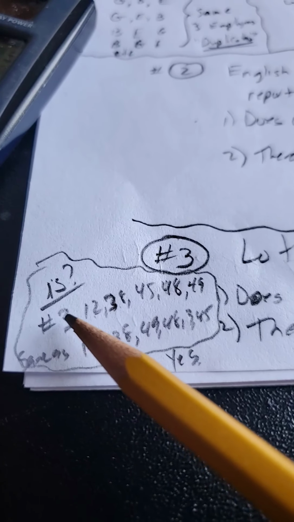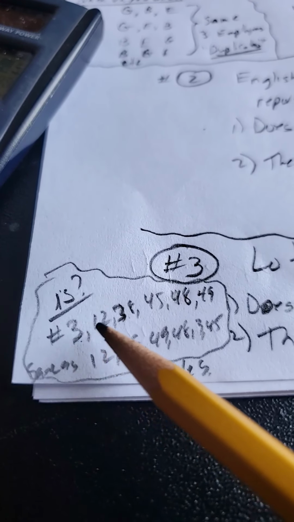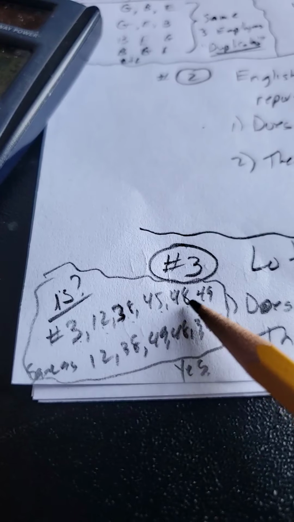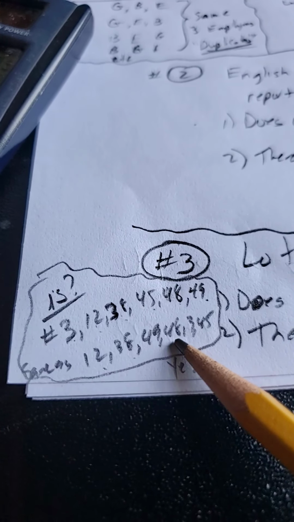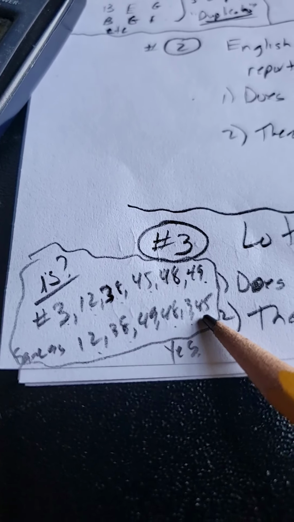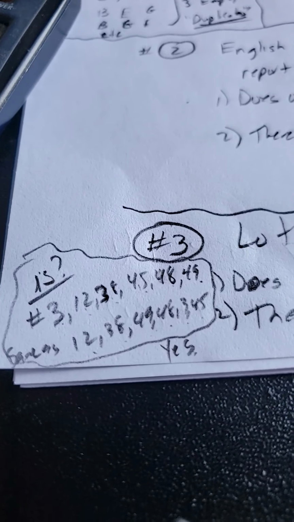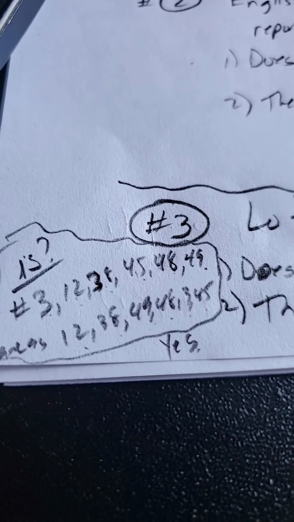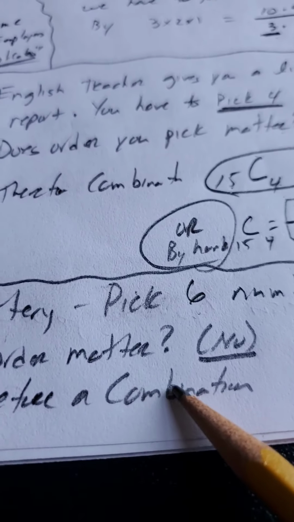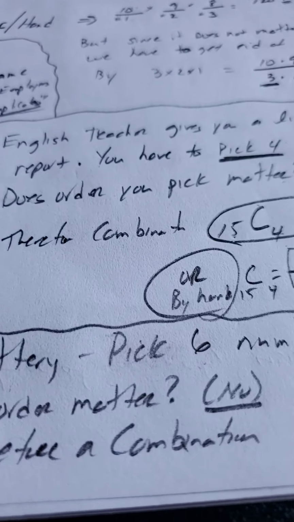Okay, is 3, 12, 38, 45, 48, 49 the same as 12, 38, 49, 48, 3, and 45? Are those the same numbers? Yes, they are. So it doesn't matter what order you pick a lottery in. So therefore, it's a combination. Okay, order doesn't matter.